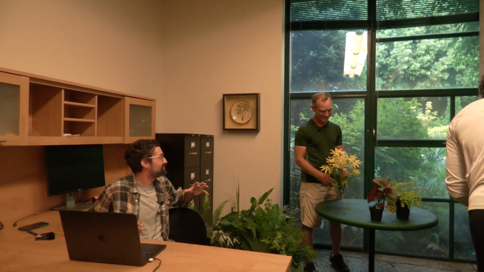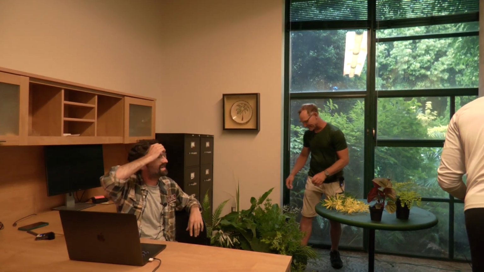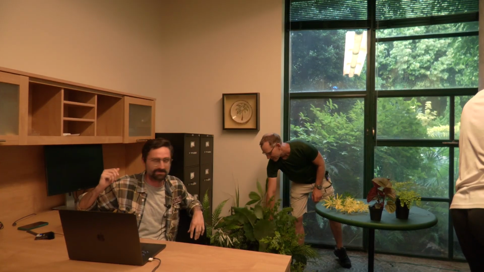Honestly, this is really cool. This is kind of like you guys are doing a puppet show. You're making a garden out of these different plants. I don't know, it's an interesting effect from a cinematography perspective.